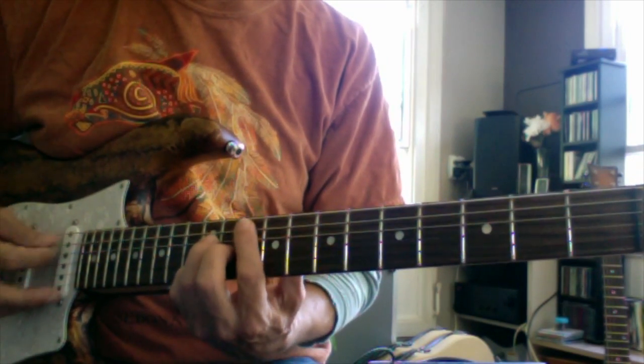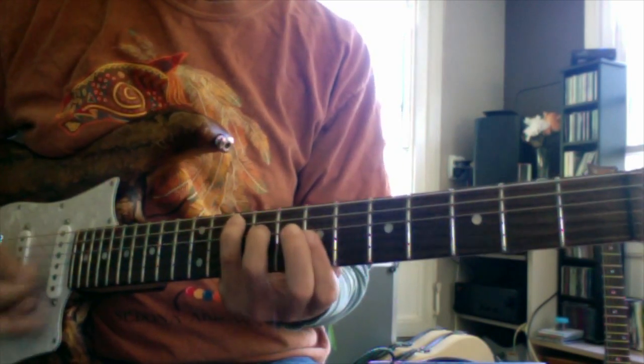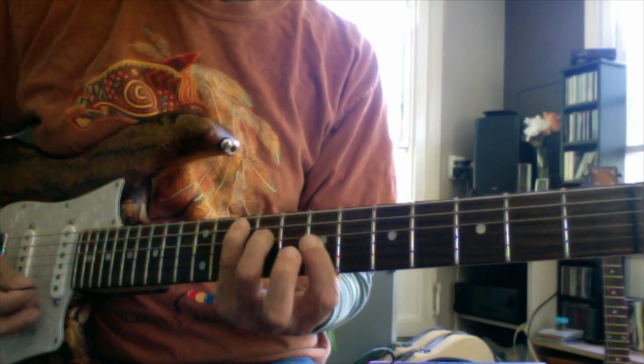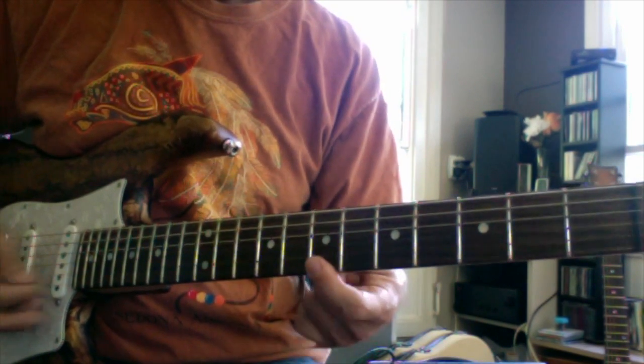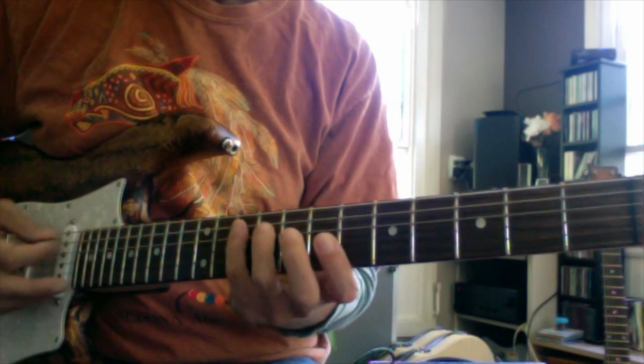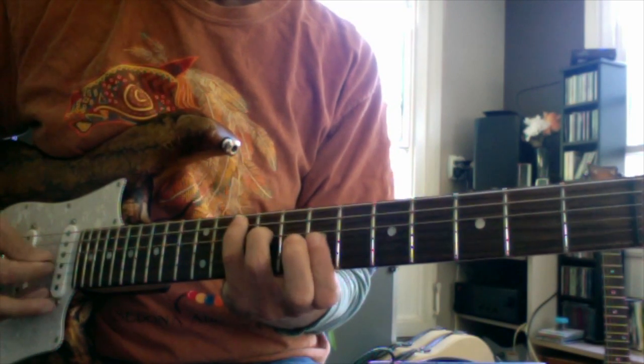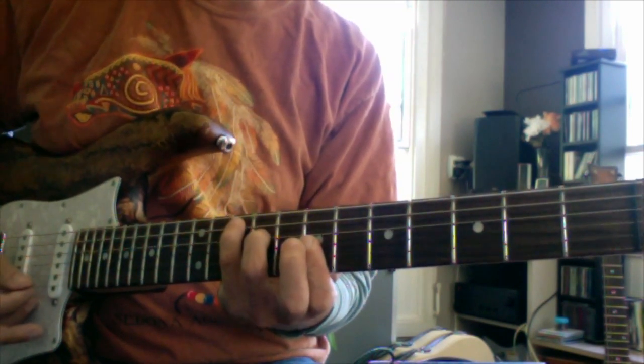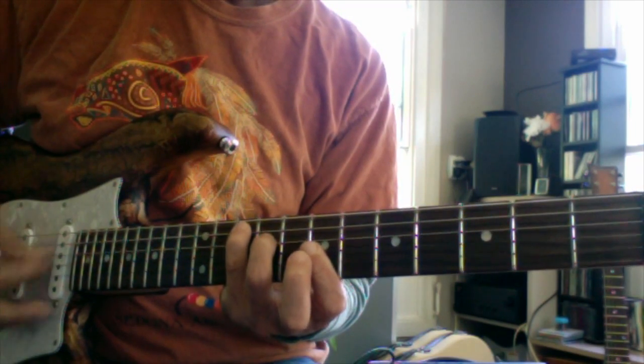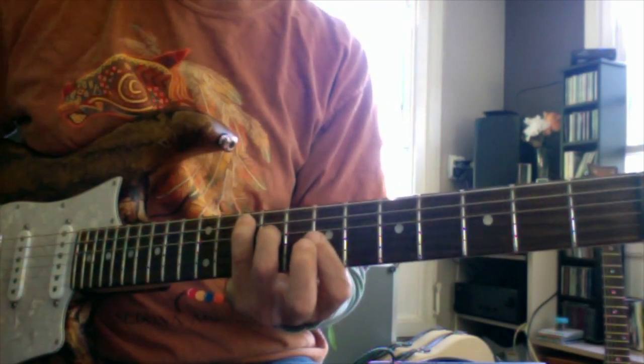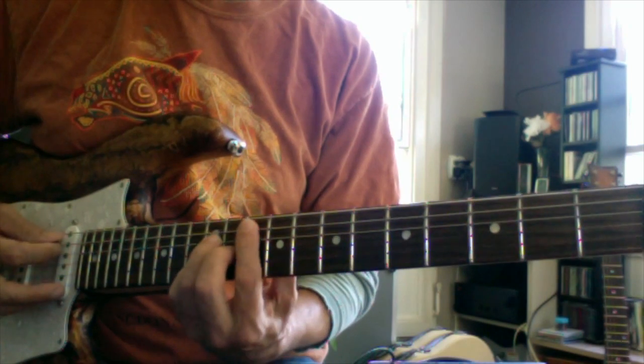Next one. Let me go back to this. You can put an additional 3rd on the top if you would like. This B note on the 1st string is a 3rd, so you can play 1, 3, 5, 7, or you can add the other 3rd in. Up to you.